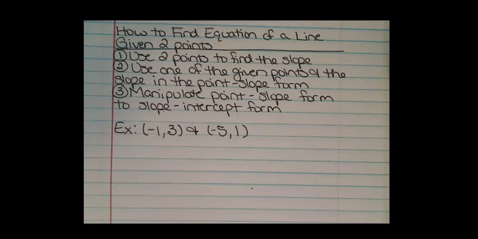Step 1: you need to use the 2 points given in order to find the slope. Once you find the slope, step 2 is to use one of the points they gave you and the slope you just found and plug them into your point-slope form. Then you need to manipulate your point-slope form into the slope-intercept form. Really, we were just doing steps 2 and 3. You just have to add an extra step to find your own slope, because a lot of the problems aren't going to give you a slope. It's just going to give you 2 points.